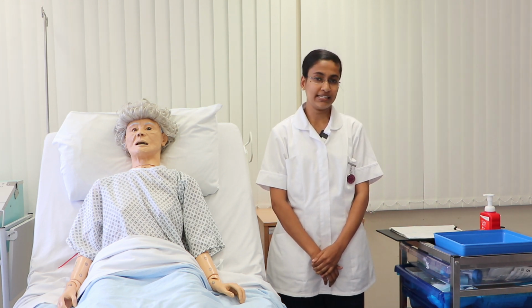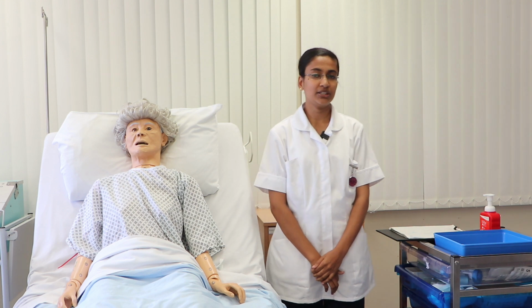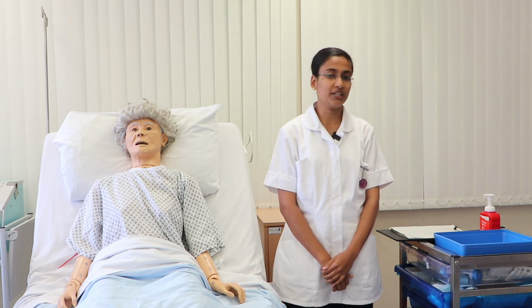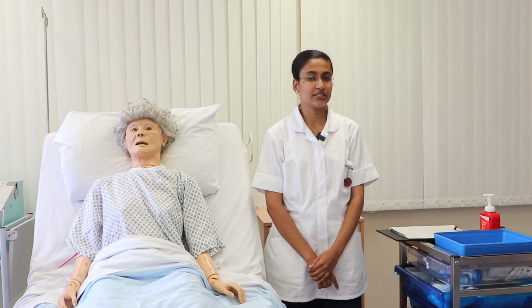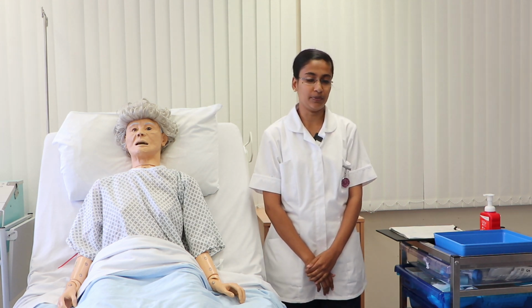Once I have done with the scene safety, I will go ahead with the hand hygiene, adhering to the 5 moments of hand hygiene by WHO, that is before and after touching the patient, before any aseptic procedure, after touching the patient's surroundings and after exposure to any body spillages.